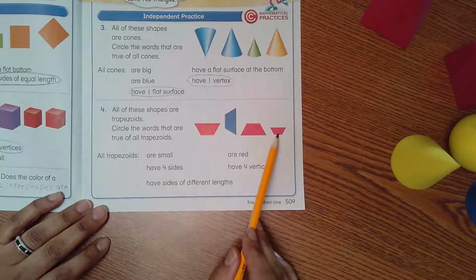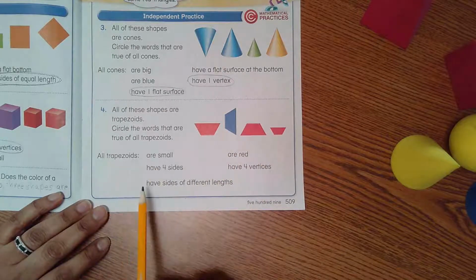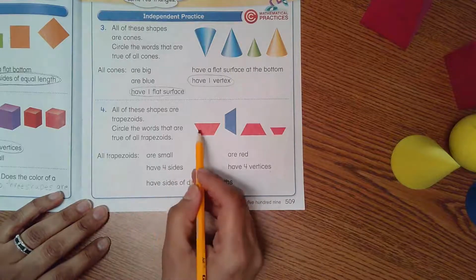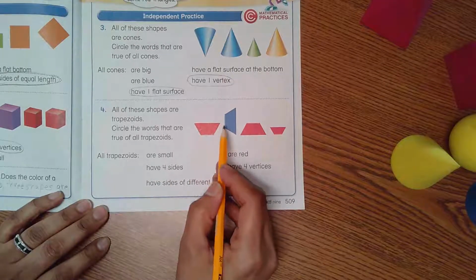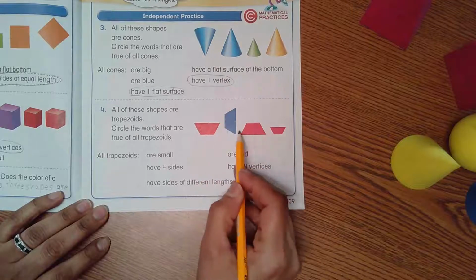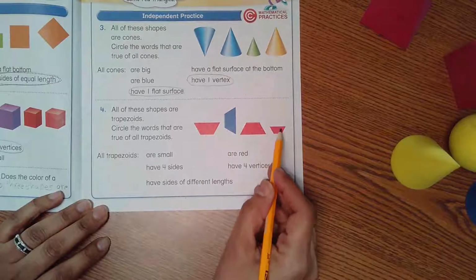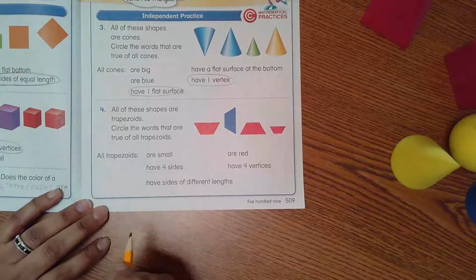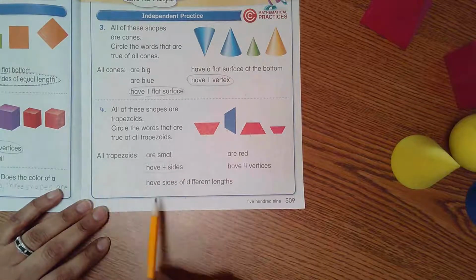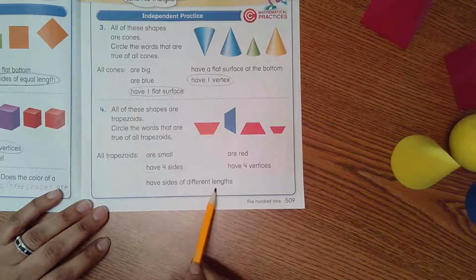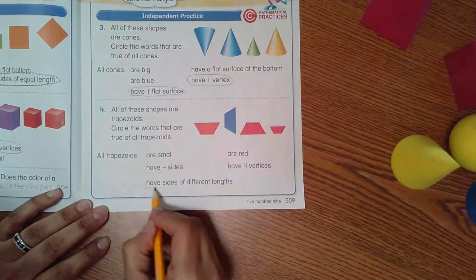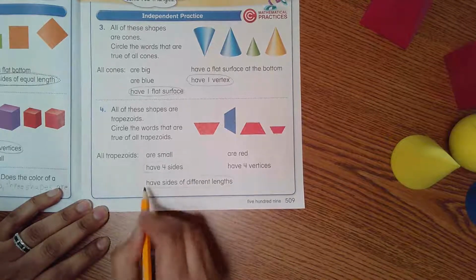No, I see one small, but I see 3 are big, so this is not the right one. All trapezoids have 4 sides. 1, 2, 3, 4. Yes, so all the trapezoids have 4 sides. Okay, all trapezoids have sides of different lengths. Yes, that's true.